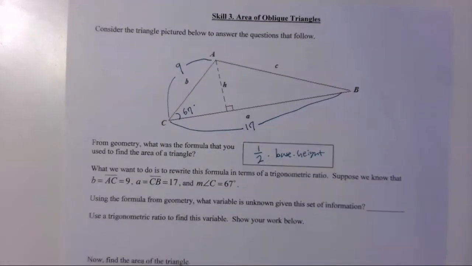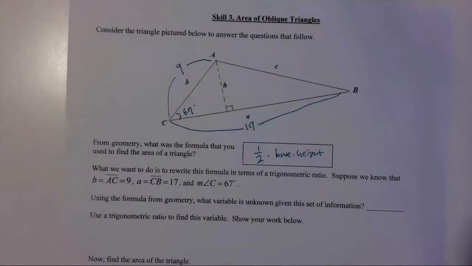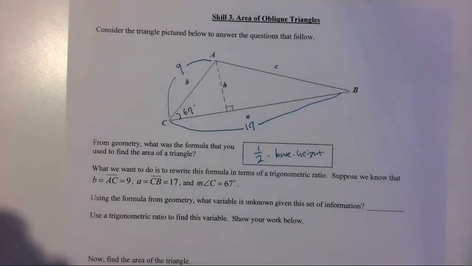Okay, why is this blinking? Hold on. Will this help? Hopefully that helps. I don't know if that will.